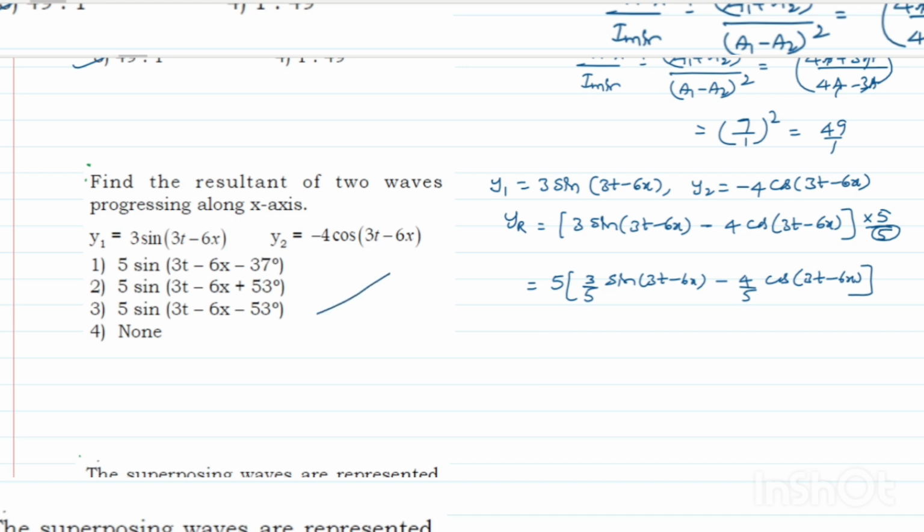And here I am just drawing the triangle. For 53 degrees, you can take 4 as the opposite side, 3 as the adjacent side, and 5 as the hypotenuse, students. Whereas for 37 degrees, the opposite is 3, the adjacent side is 4, and the hypotenuse is 5. So from this triangle, cos 53 is 3 by 5, and the sin 53 value will be 4 by 5.